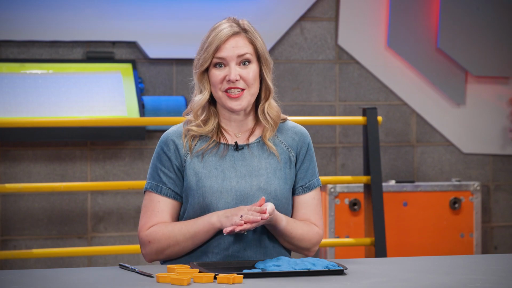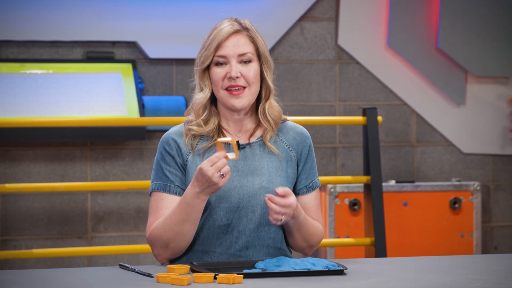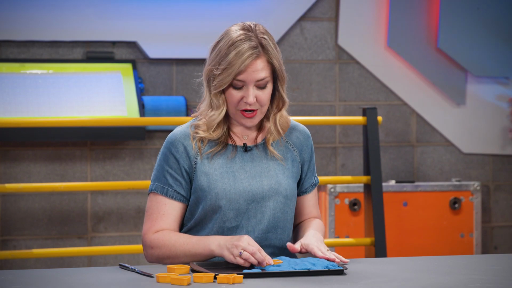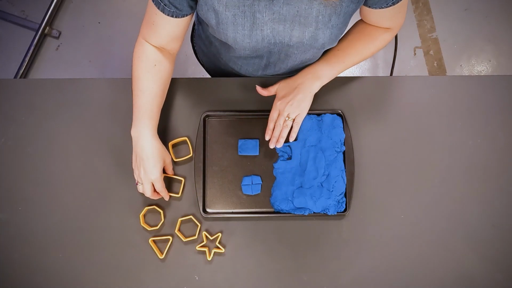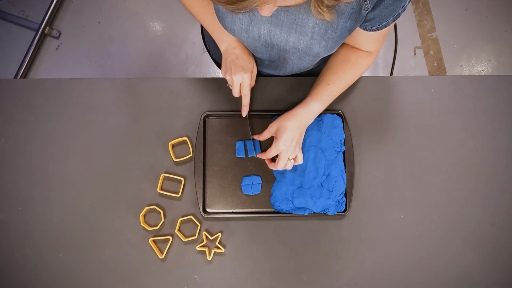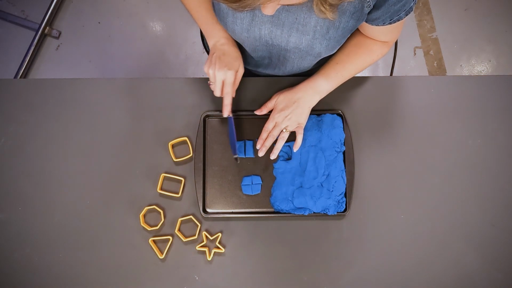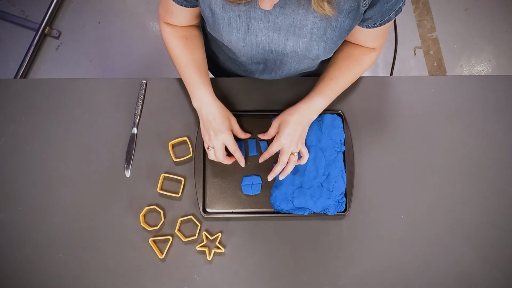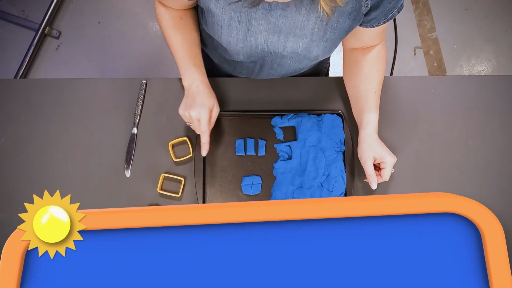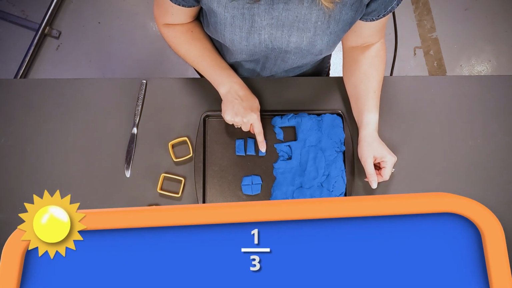Let's look at a different shape. How about this rectangle? I'm going to partition this shape into 3 equal parts. Okay, here's our rectangle. There's 1 part, 2 parts, 3 parts. Okay, now we have 3 equal parts, and each part represents 1/3 of the original shape.